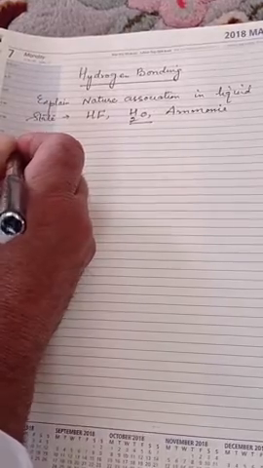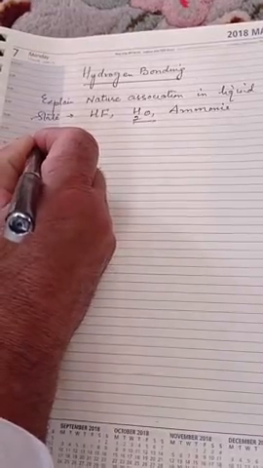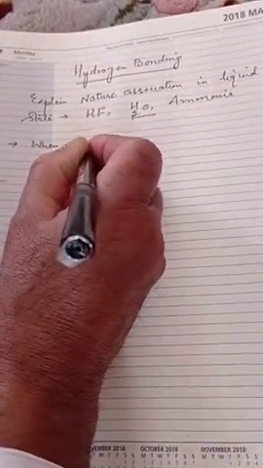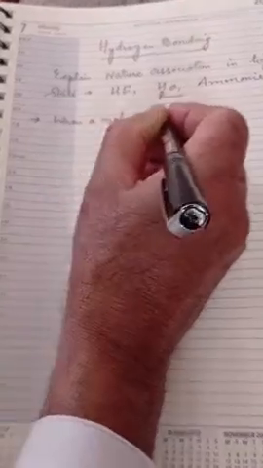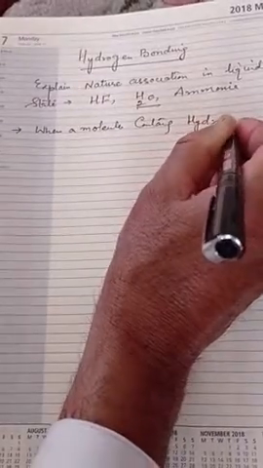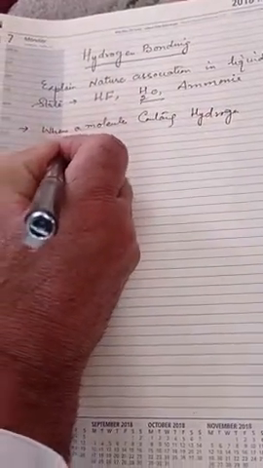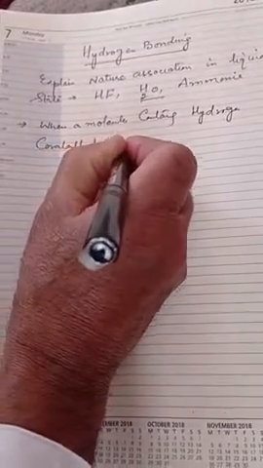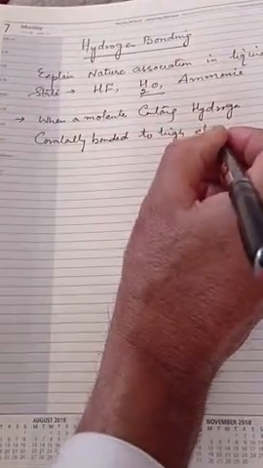What is hydrogen bonding? Whenever a molecule containing hydrogen is covalently bonded to a highly electronegative atom.